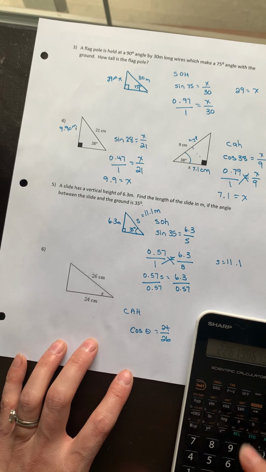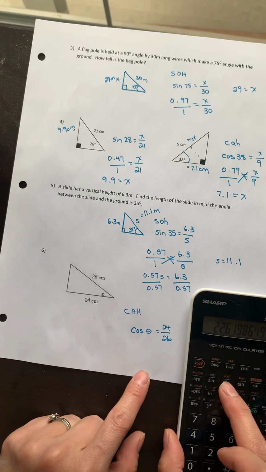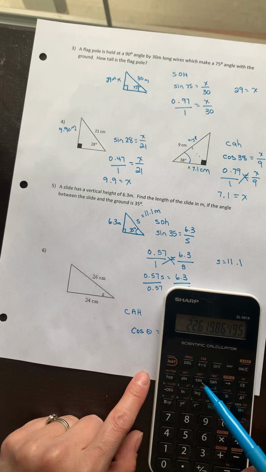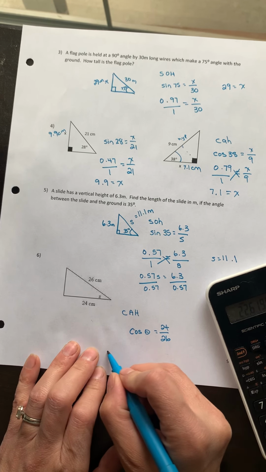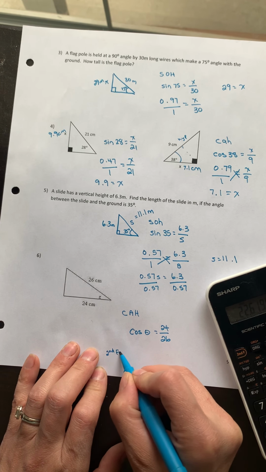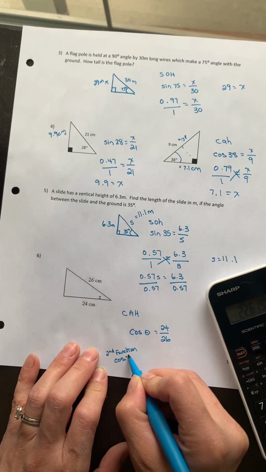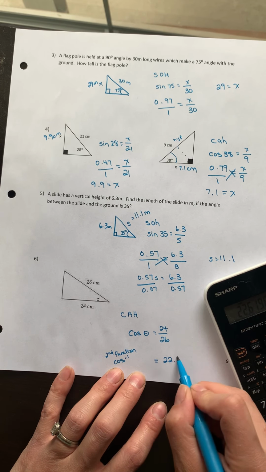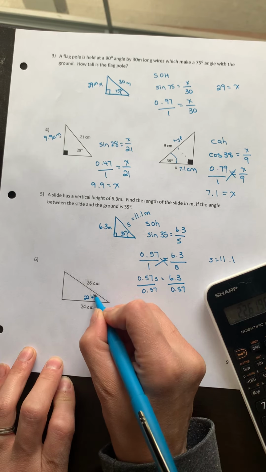Second function, the cosine button, right, which is the inversion of cosine. So when you're looking for the angle, you're going to use the second function cosine, okay? So 22.6, right? Second function cos, okay? Which is the -1, which gives me 22.6. So Z is equal to 22.6 degrees.